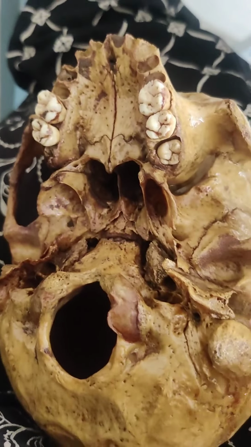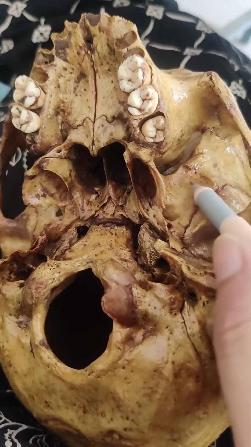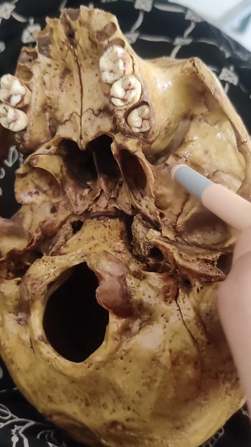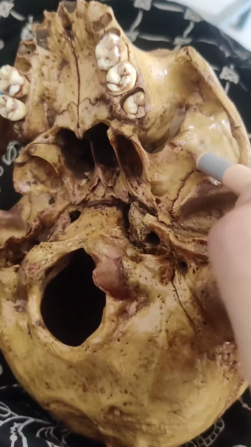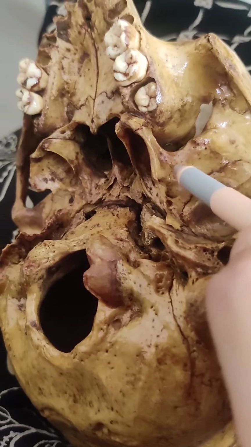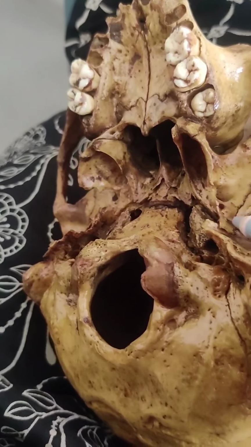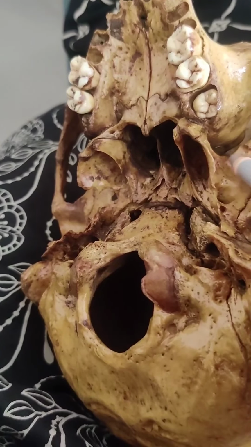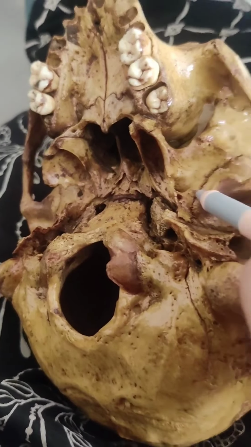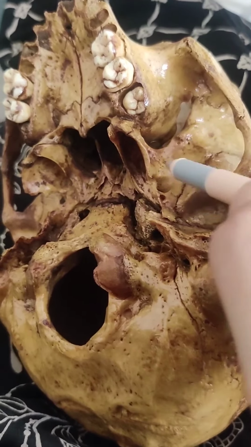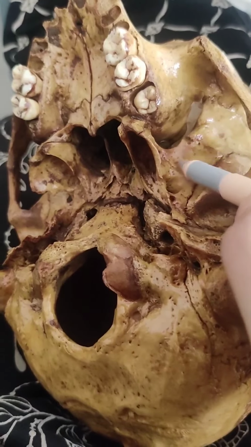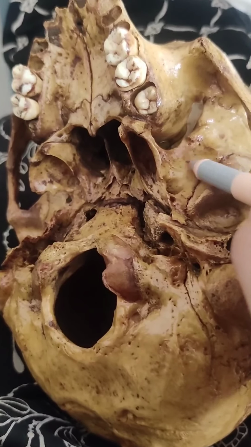Here you can see the infratemporal surface of the greater wing of the sphenoid bone. This is pentagonal in shape. Here this is the anterior border, anterolateral, posterolateral, anteromedial, and the posteromedial border. So this forms a pentagon. It is pentagonal in shape.